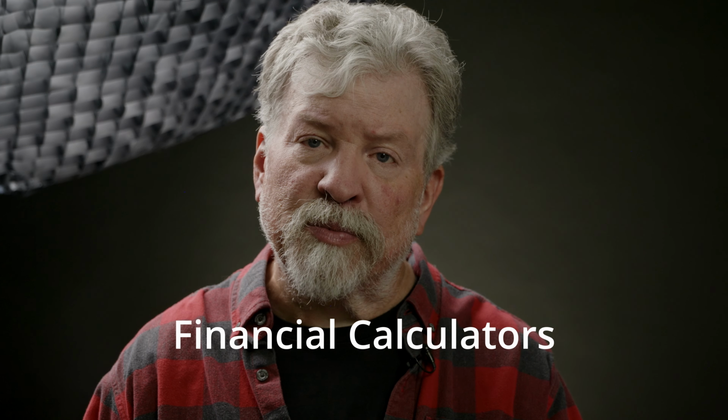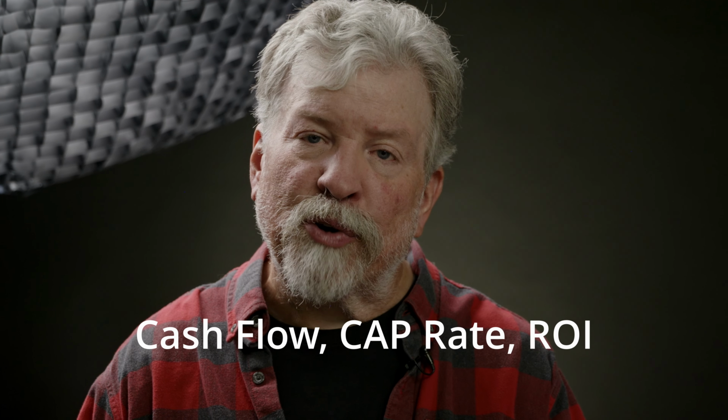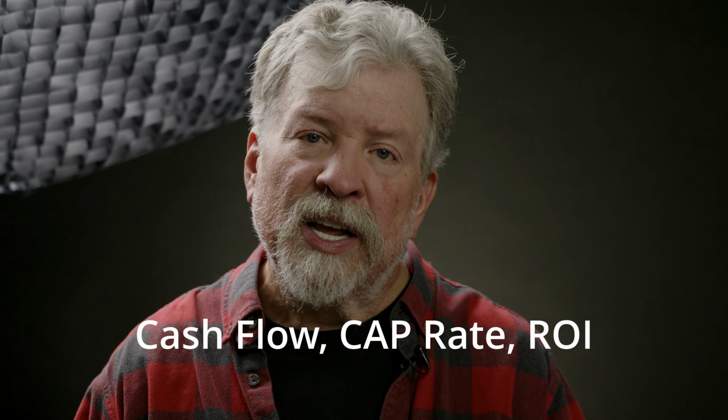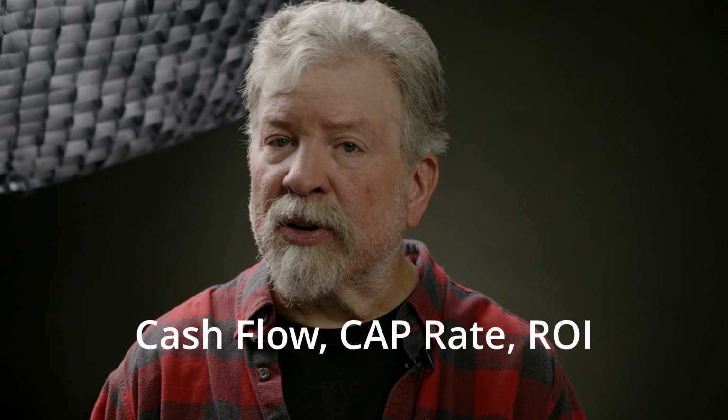It's essential to crunch the numbers before making an investment. Use financial calculators to estimate your potential returns, including cash flow, cap rate, and return on investment. These tools can help you compare different properties and determine which ones offer the best financial outlook.